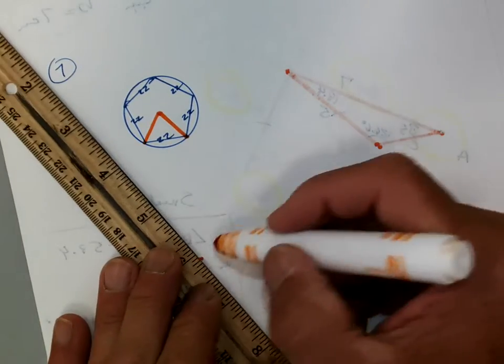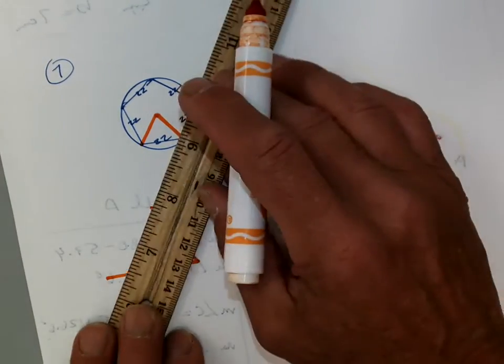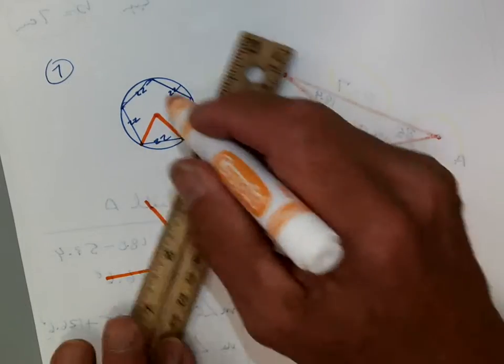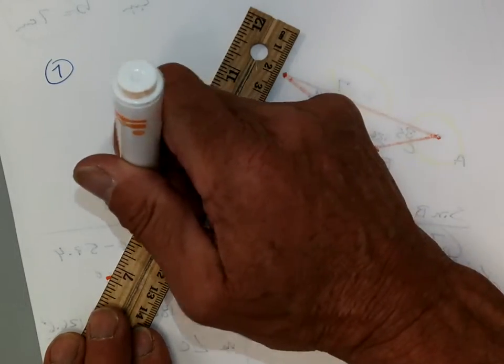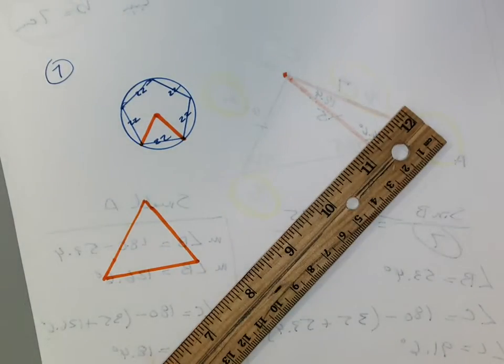So let's look at one of these. Nice job, Daisy, seeing that there really are 3. That goes back to a geometry formula: 180 times n minus 2. N minus 2 because there's 3 triangles. You with me on the n minus 2, right?